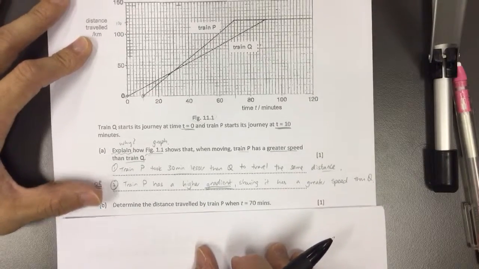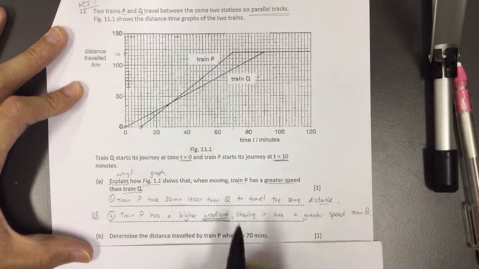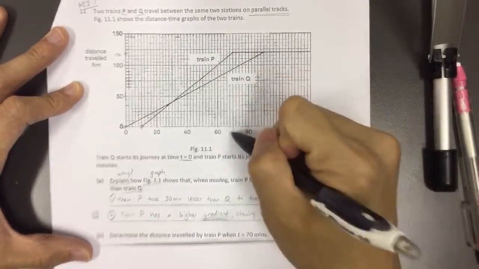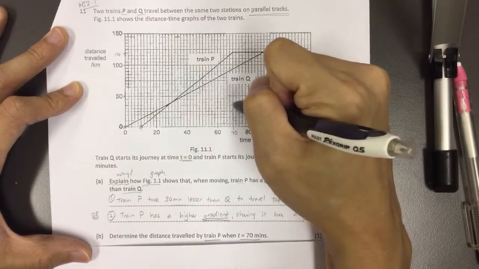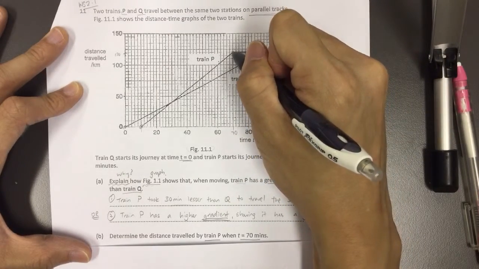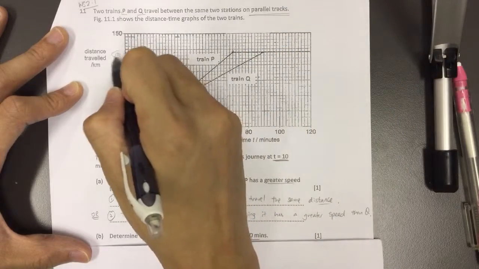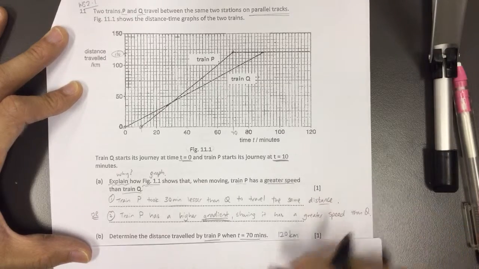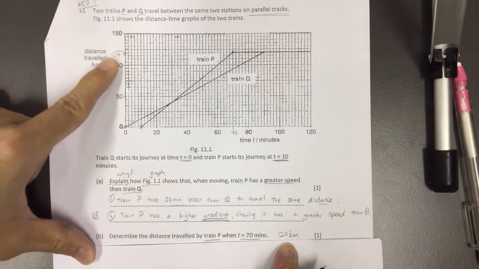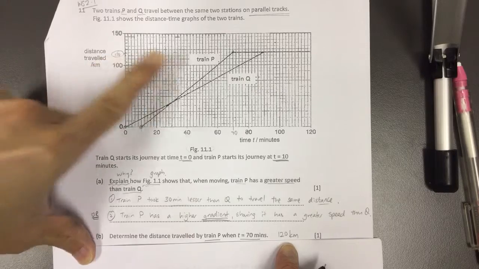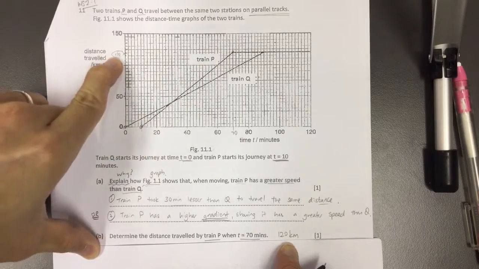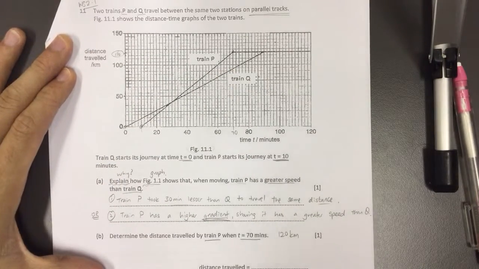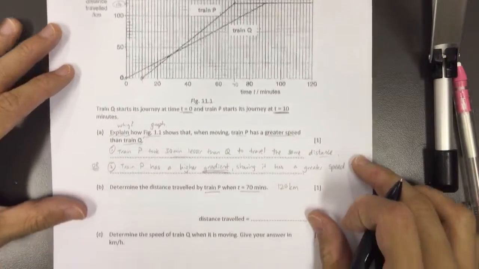The next question: determine the distance traveled by train P at time 70. So let's look at 70. There's a 70 over here. It has reached the end, which we said the answer is 120 kilometers. Some students make a mistake here by taking this to be 125, which is a careless mistake. Count the number of squares correctly.